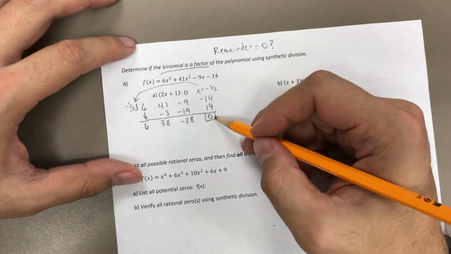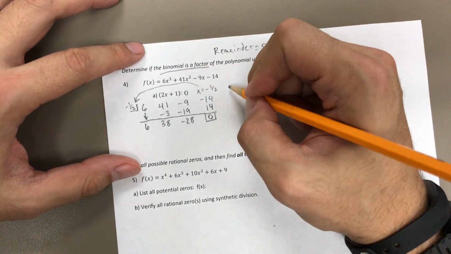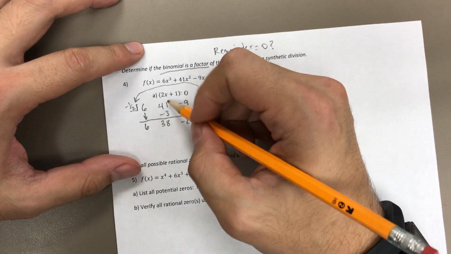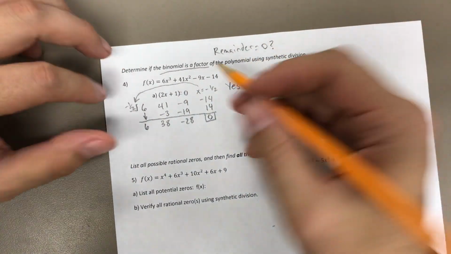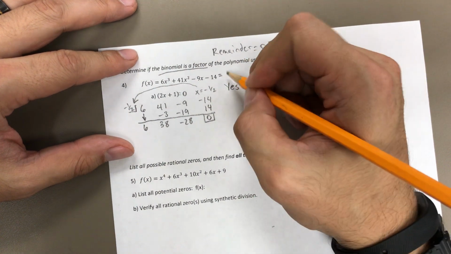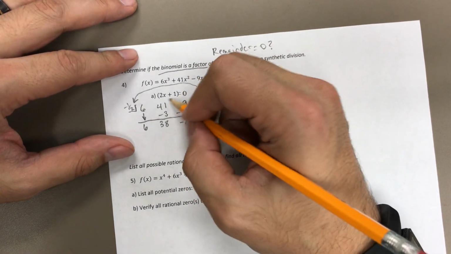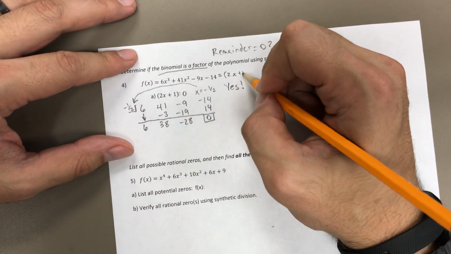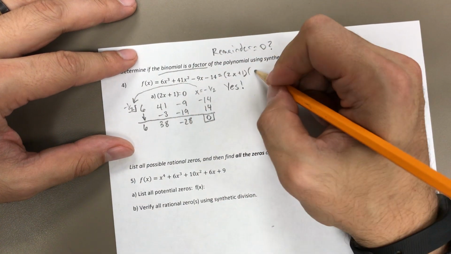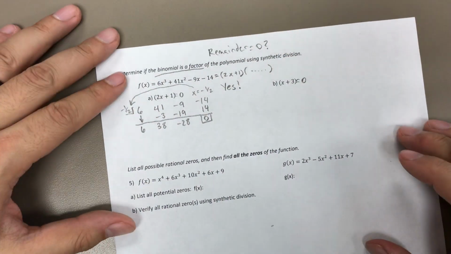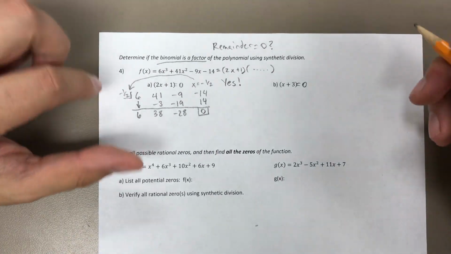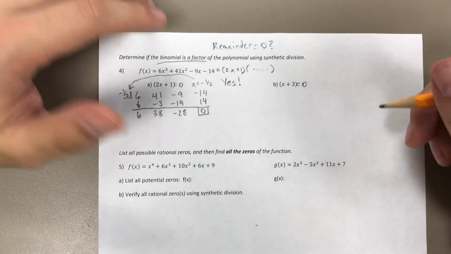Since the remainder is 0, that means that yes, indeed, 2x plus 1 is a factor of this polynomial. In other words, since it's a factor, we should be able to factor out the expression 2x plus 1 from this, and then we'd have a whole bunch of other stuff left over that we try to factor a little bit further. But that just tells us whether or not it does factor from the get-go.